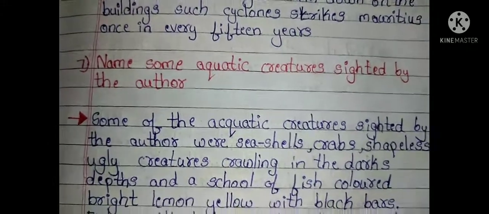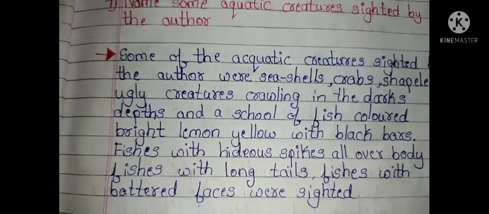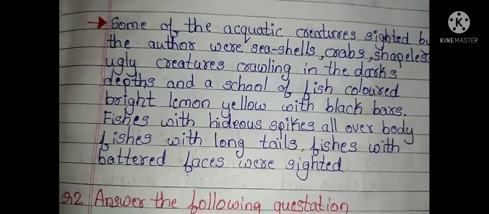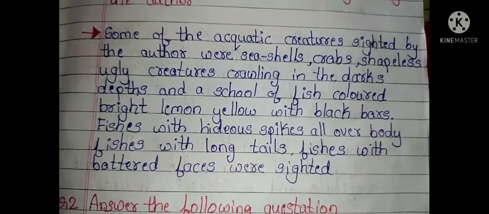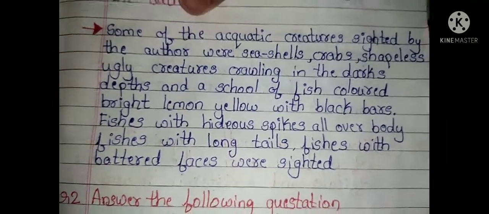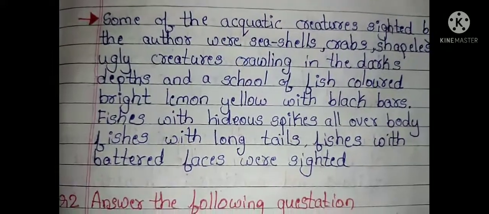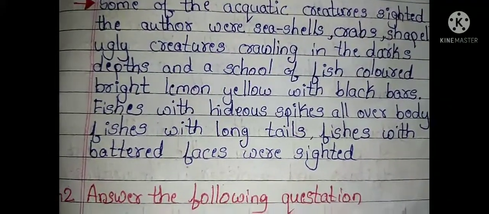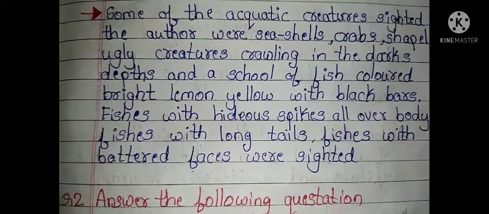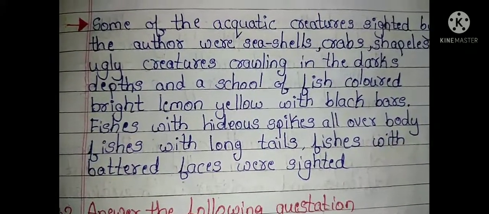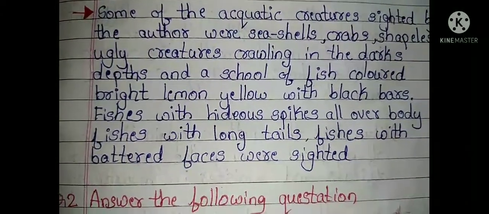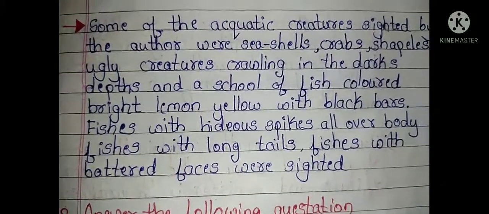Name some aquatic creatures cited by the author. Some of the aquatic creatures cited by the author were seashells, crabs, shapeless algae creatures traveling in the dark depth, and a school of fish colored bright lemon yellow with black bars, fishes with hydrospikes all over the body, fishes with long tails, fishes with a battered face, and were sighted.